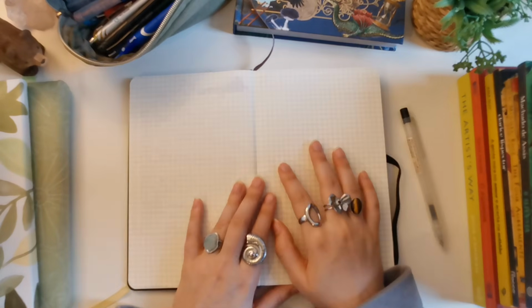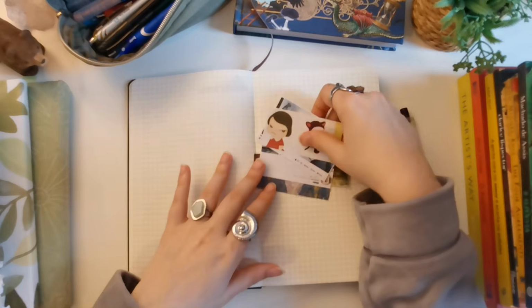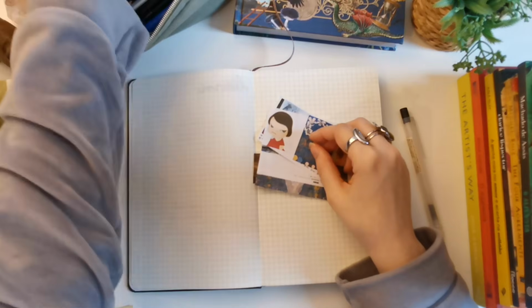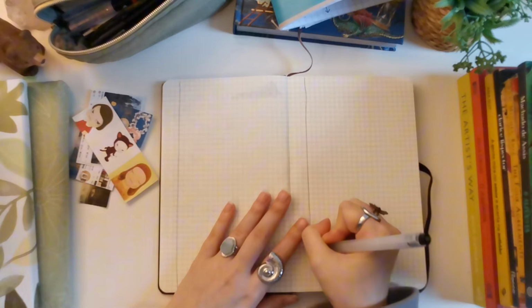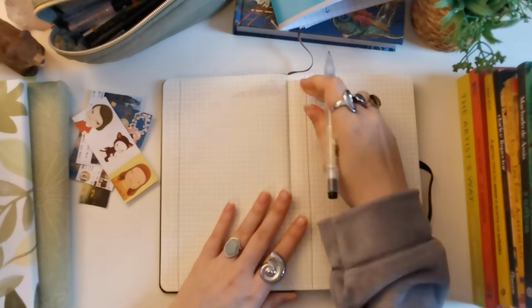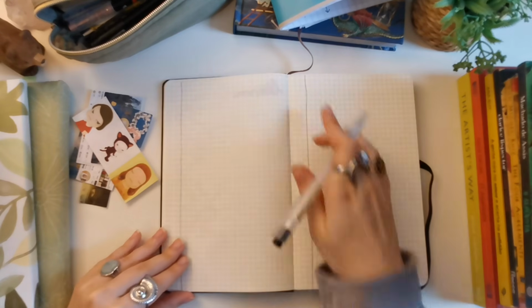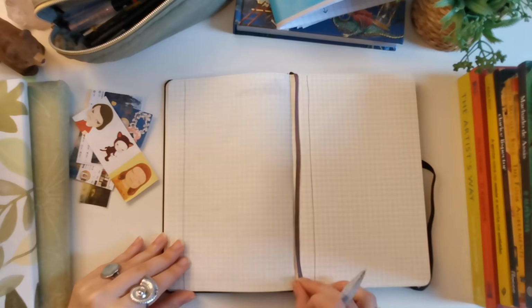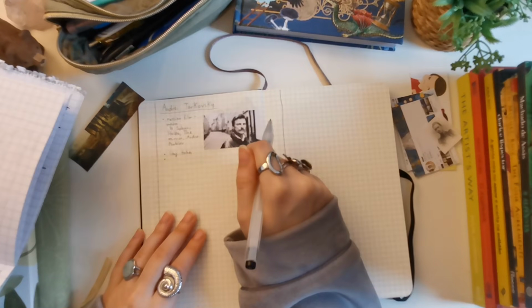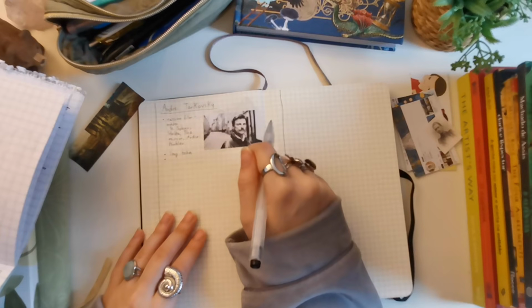So let's move on to the entries. I have some things here I would like to talk about. I don't mind not being perfect with the lines because there is a general guide here, and also I kind of like the looks of the lines being a bit wobbly. So as you can see here, this is how I'm writing.